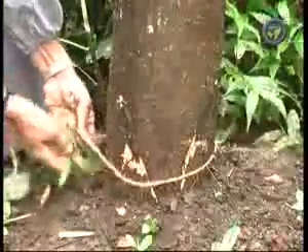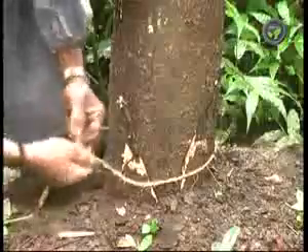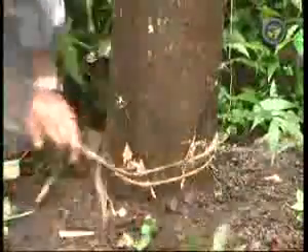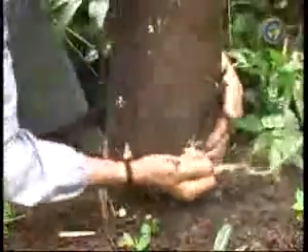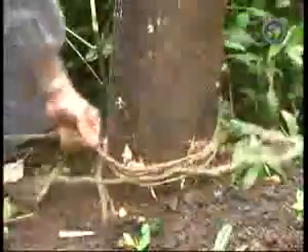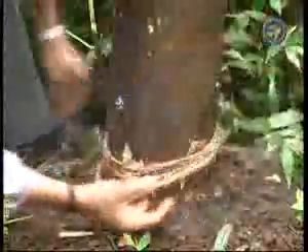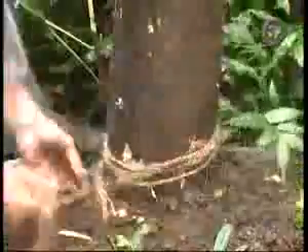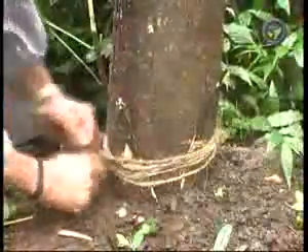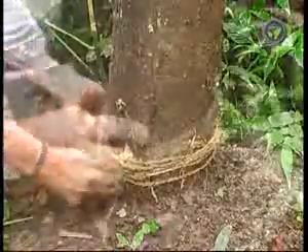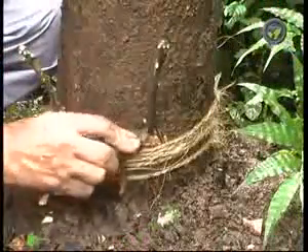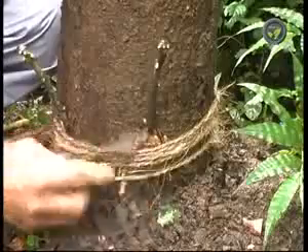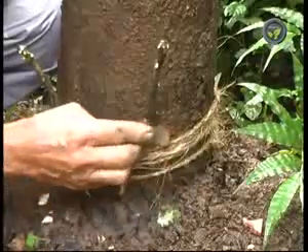To keep the bark in place, it needs tying with a rope like this. Paste the clay on the cut marks to prevent air and water entering the graft joint.